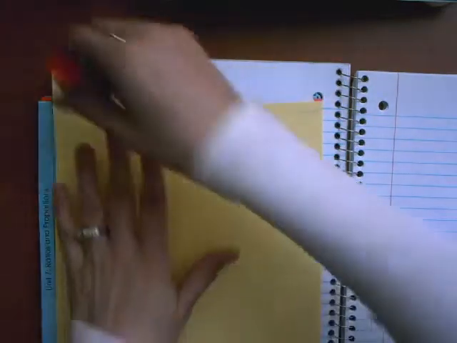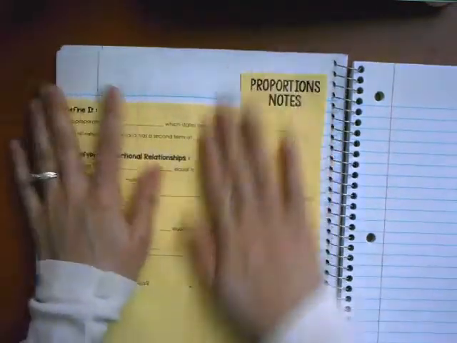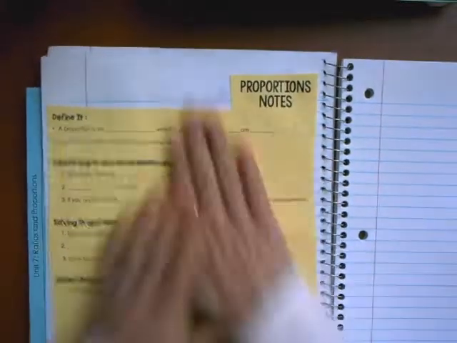Then you will glue the back. And glue it down. And now we have proportion notes.